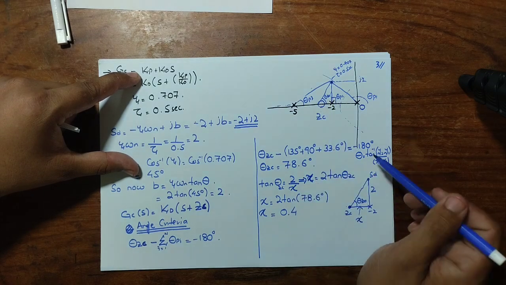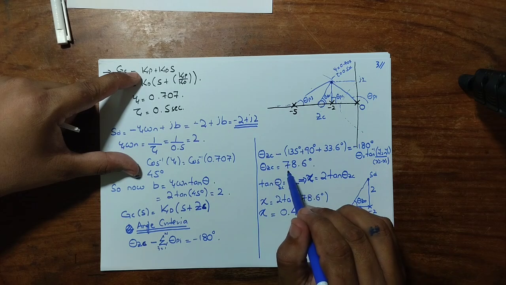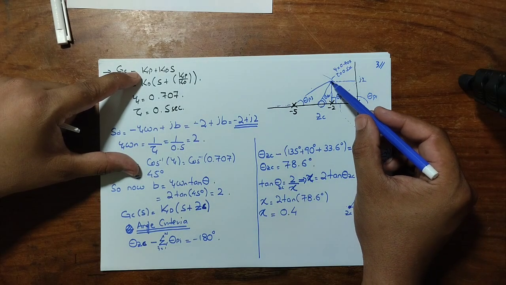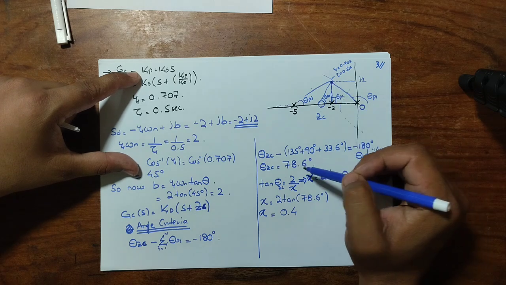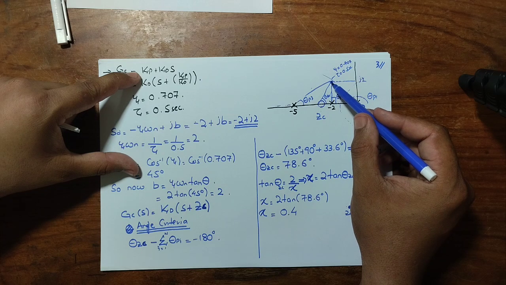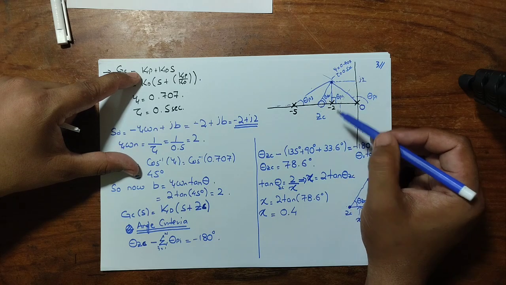So first we calculated the angle theta z naught, and this comes out to be 78.6 degrees. Keeping in mind that we are taking the desired point as a reference point, 78.6 degrees implies that this zero has the contribution of 78.6 degrees for this desired point.